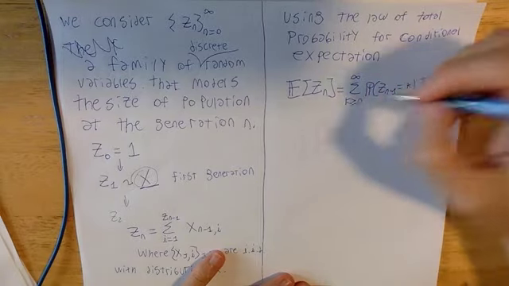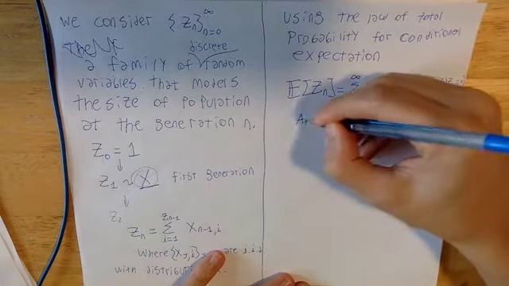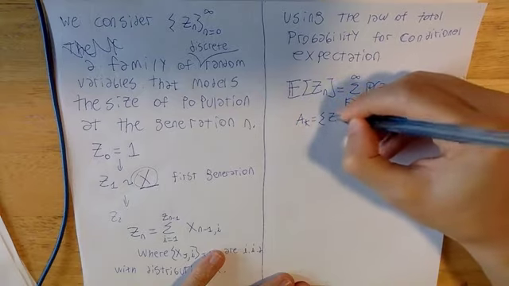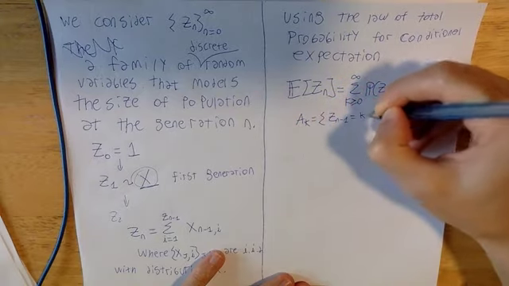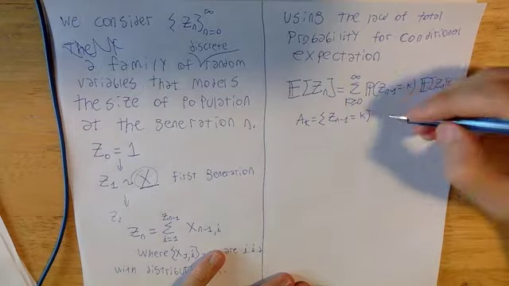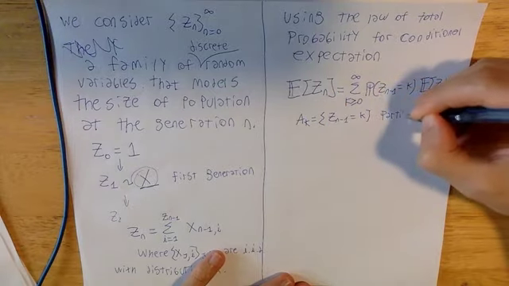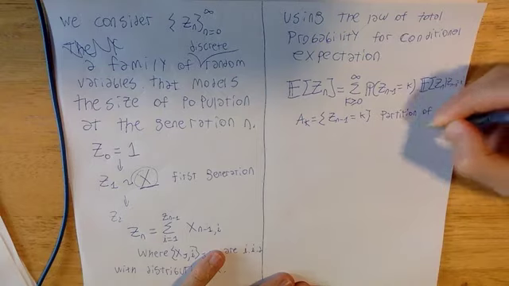So here, let's call A_k the event that zeta n minus 1 is equal to k. Okay, and this is a partition of the sample space.